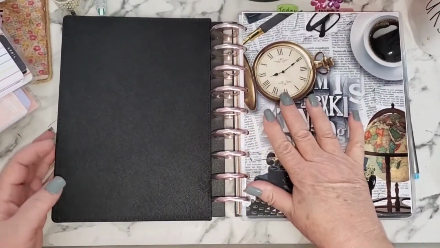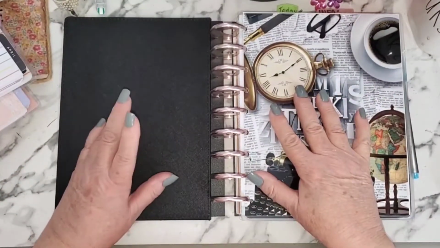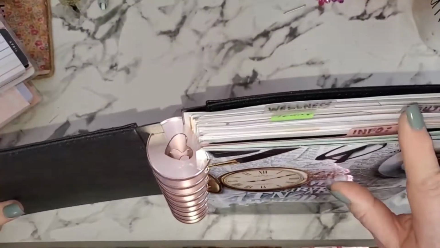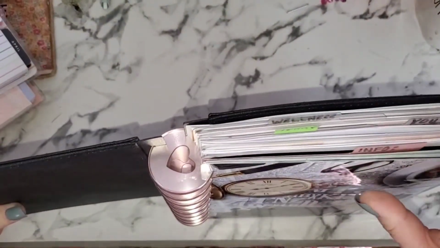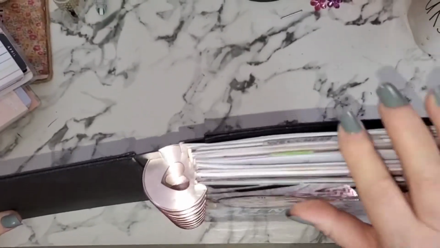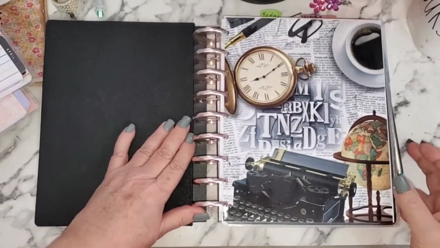So this planner is my setup for 2022 and it has my personal catch-all planner, my budget planner, my social media planner, and my wellness planner in here.